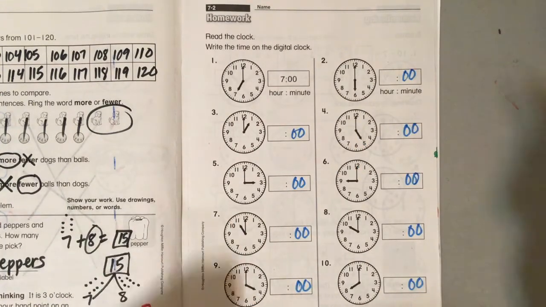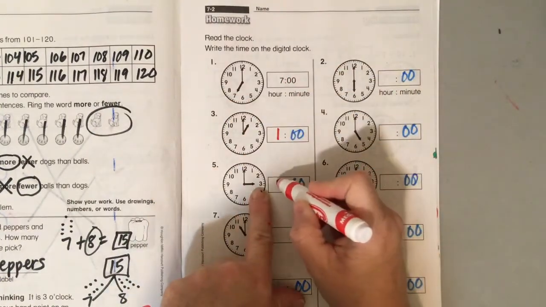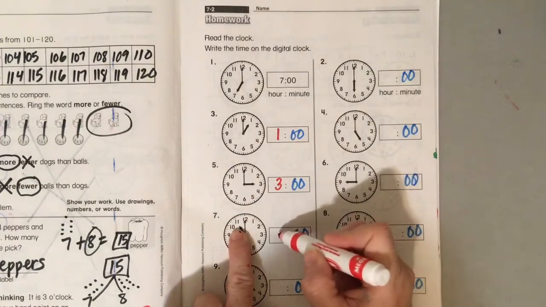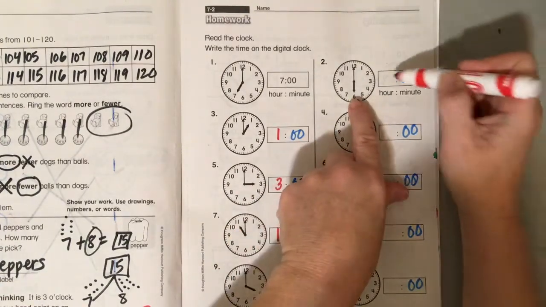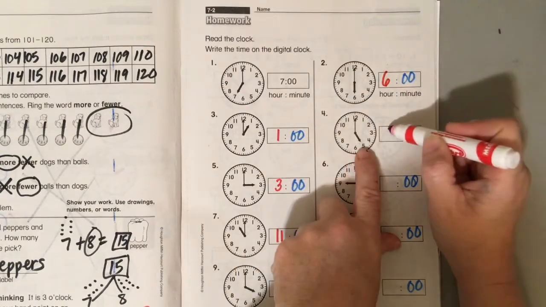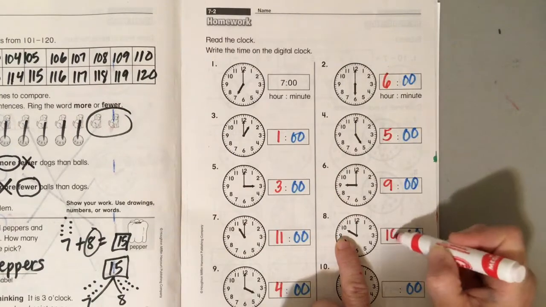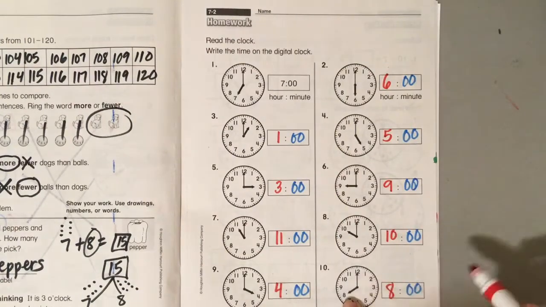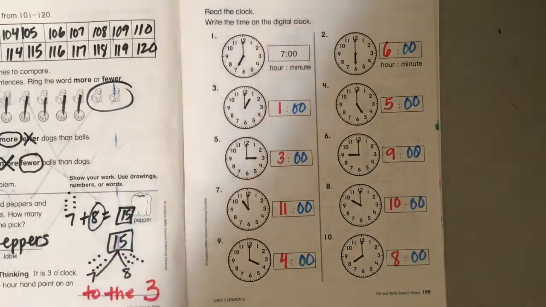And 7 o'clock, so here we have 1 o'clock. 3 o'clock, short hour hand on the 3. Short hour hand on the 11, 11 o'clock. Short hour hand on the 4, 4 o'clock. On the 6, 6 o'clock. On the 5, 5 o'clock. On the 9, 9 o'clock. On the 10, 10 o'clock. On the 8, 8 o'clock. Okay, go ahead and pause for a screenshot.